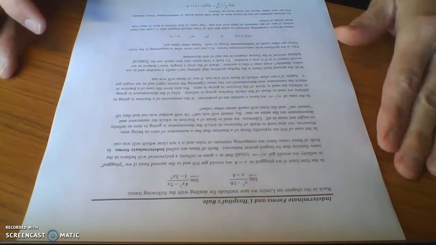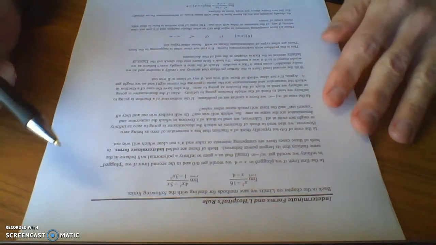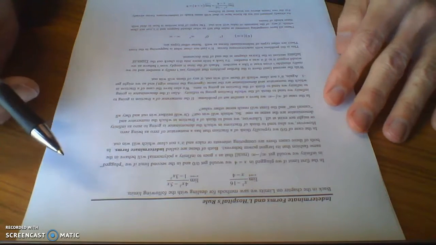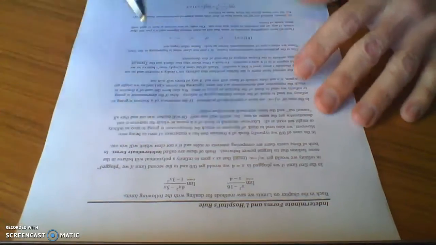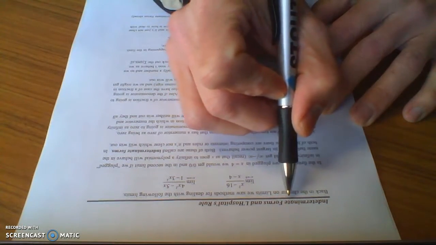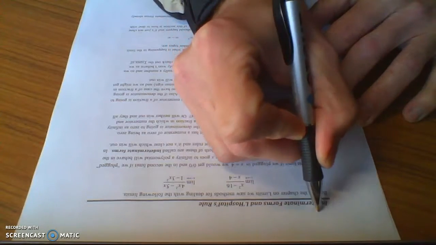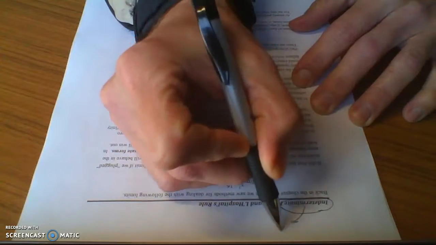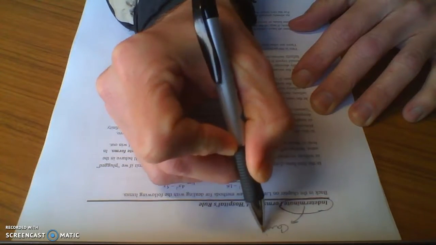So here we are looking at a lesson for indeterminate forms and L'Hopital's rule. Now, I don't know what L'Hopital's rule is at this point, but I'm guessing it has something to do with indeterminate forms or solving them, because if I look at the definition of indeterminate, I'm thinking it can't be determined, so maybe that means can't be solved.